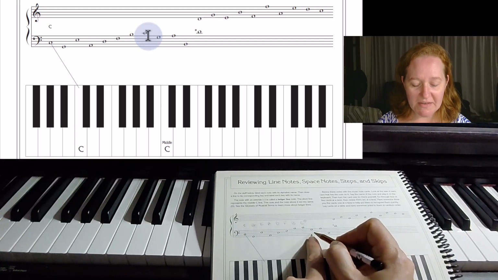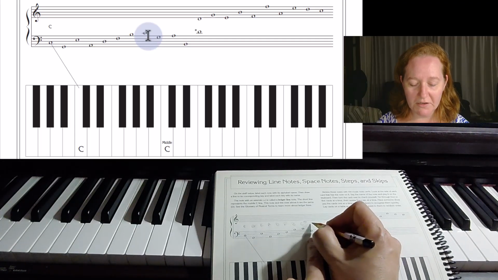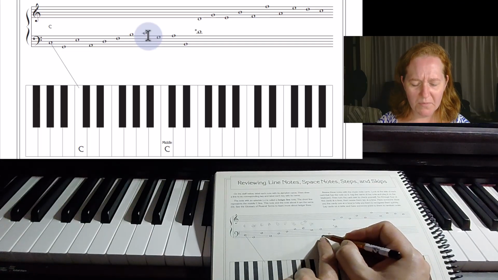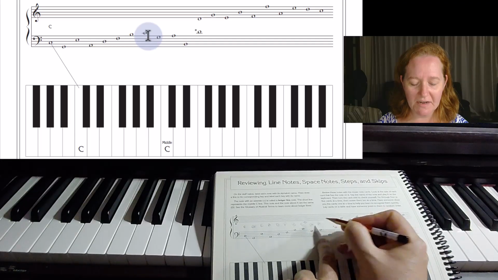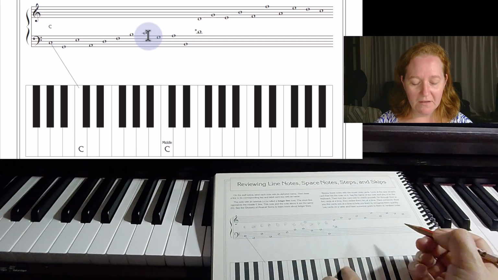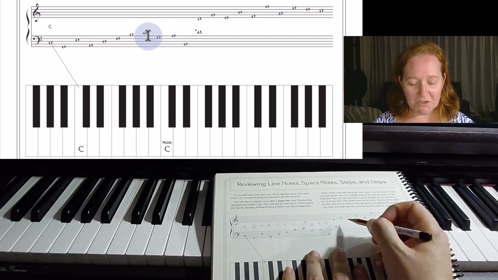These are the spaces again. All cows eat grass. So that's a G. And then the lines is Gum Boots Dancing for Africa. So that's an A. Gum Boots. So that's a B. Now we're going to switch over.